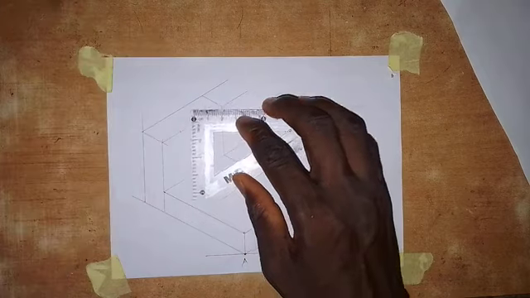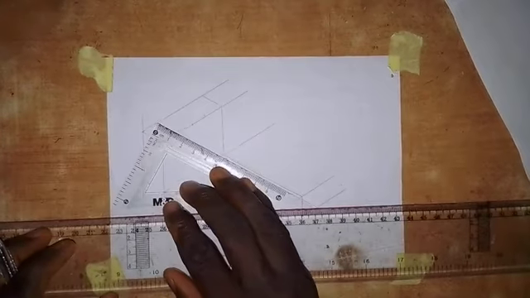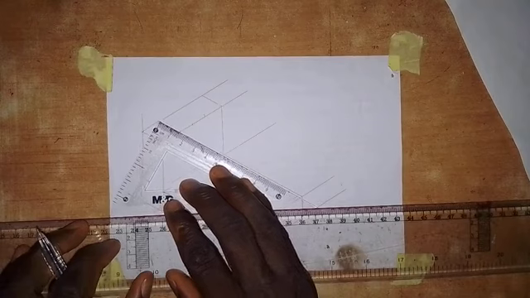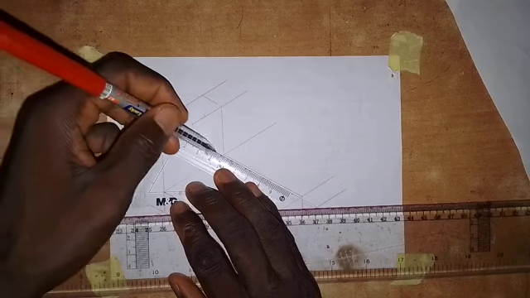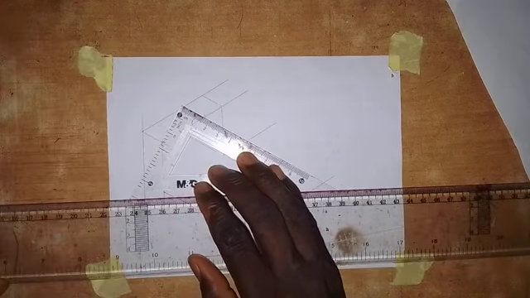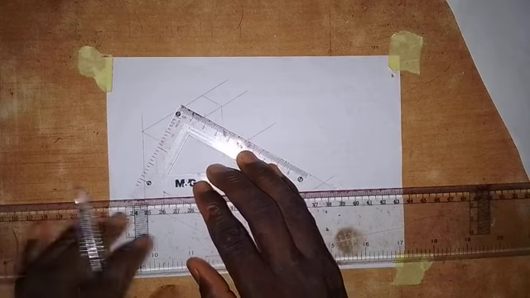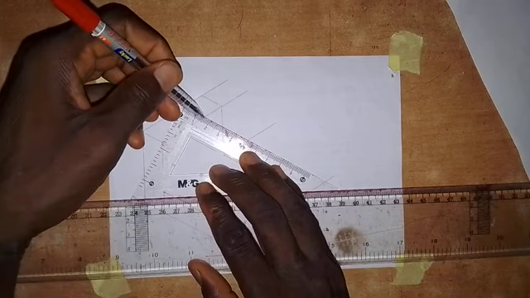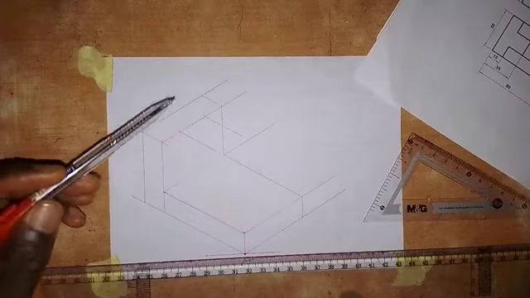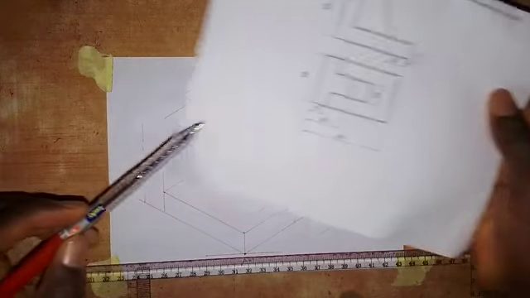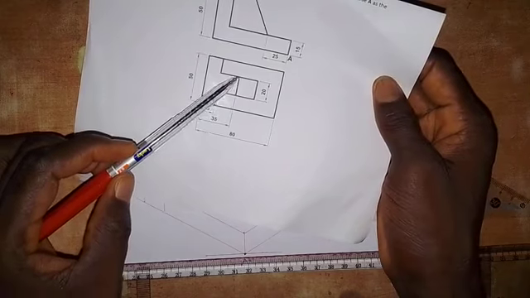Okay, so making 20. Then from this point with your 30-degree set square, come to this point with the 30-degree set square, draw the line in this direction. Okay, and then you come to this point here. So to this point, draw a line in this direction. So we need to locate this line now.